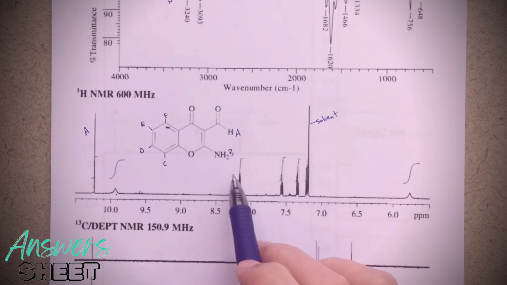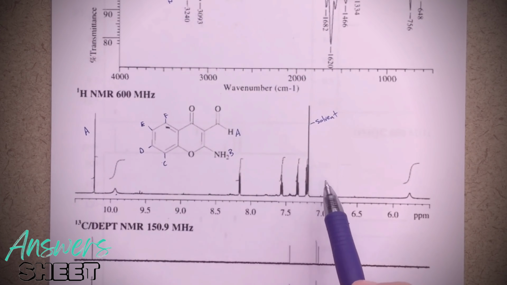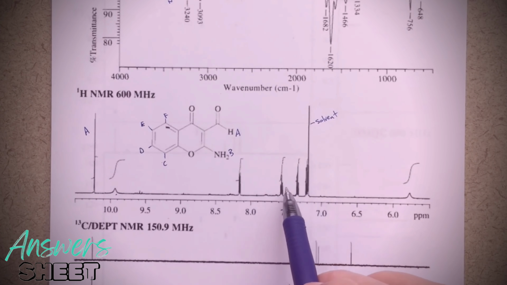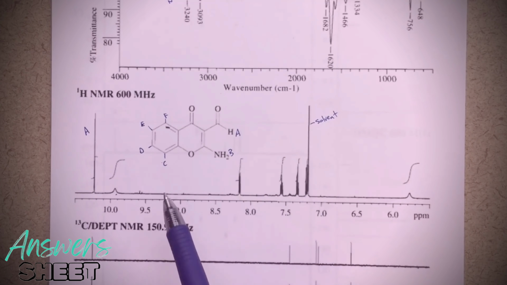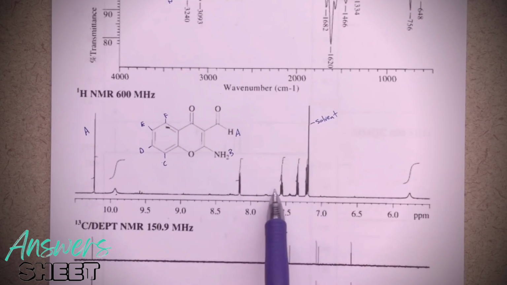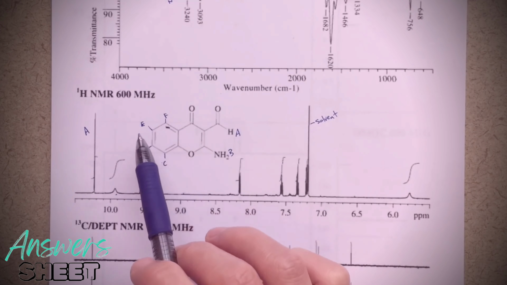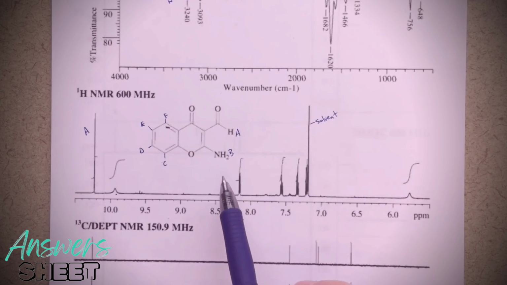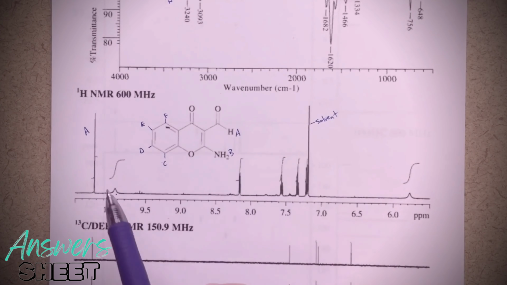So then these aromatic protons, I might have a guess as to which one this one is, but for these ones it's probably a little bit unclear at this point in time. But for now, I'm just going to say that my 4 aromatic protons are going to be C, D, E, and F. That's going to be here. And then we'll talk more about the splitting of the NH2 signal a little bit later on. But that's going to be my labeling for that.